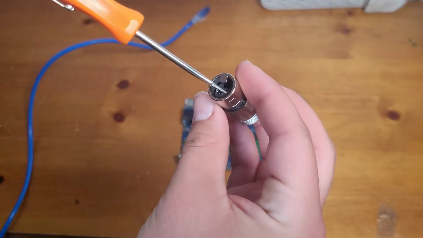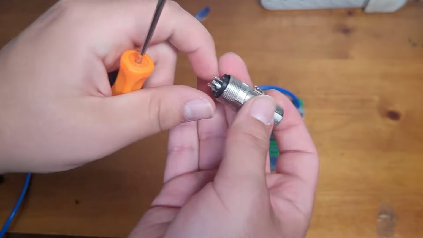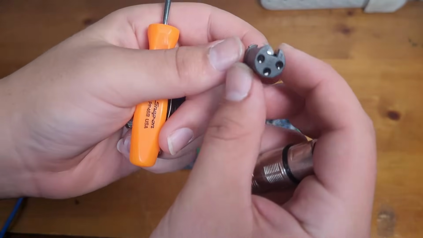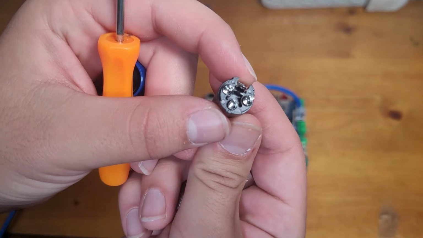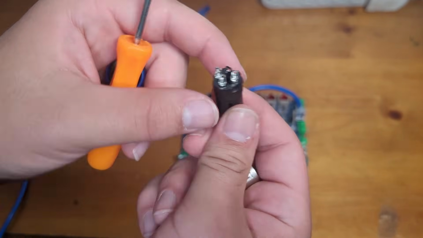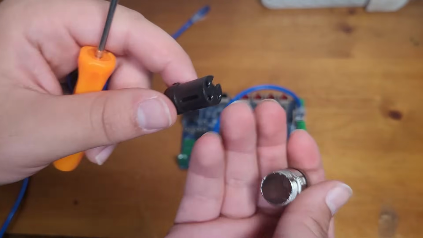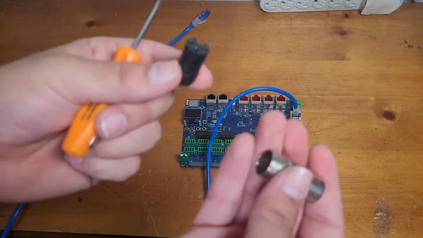You might need to take a screwdriver to push that out. And then we can see here, we have the connector right here, and then the 3 pins on the back. So we could solder our wires right onto that. And then when you're done, you can reassemble the XLR connector.